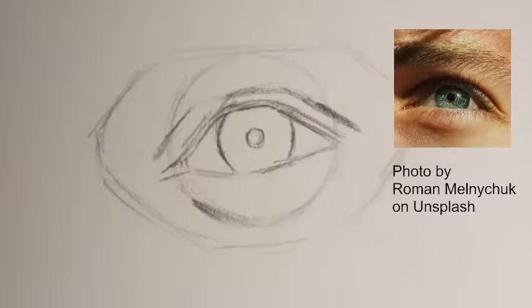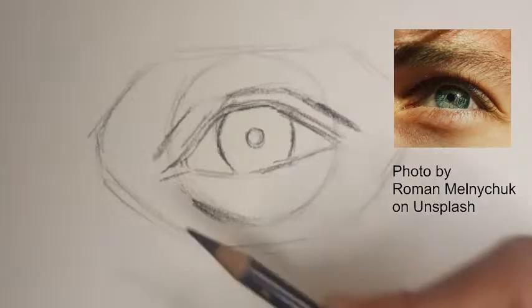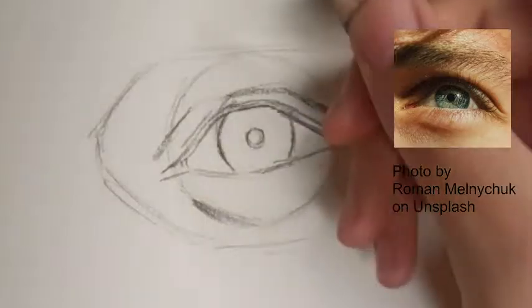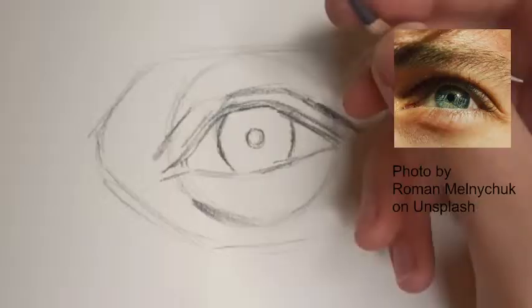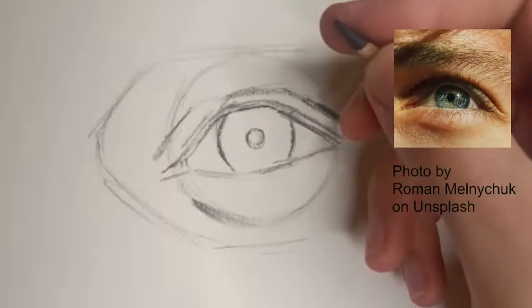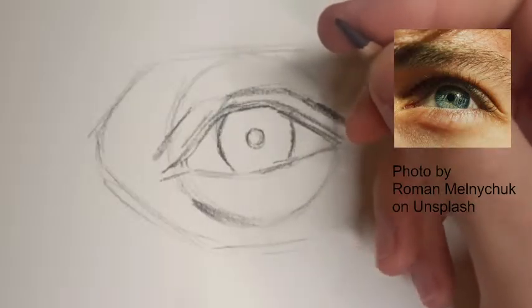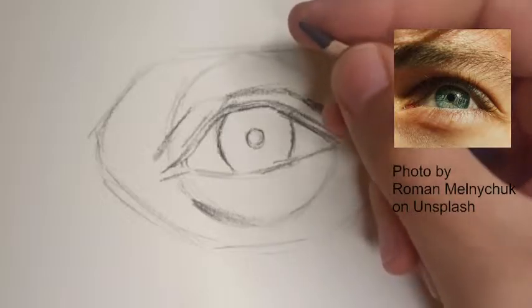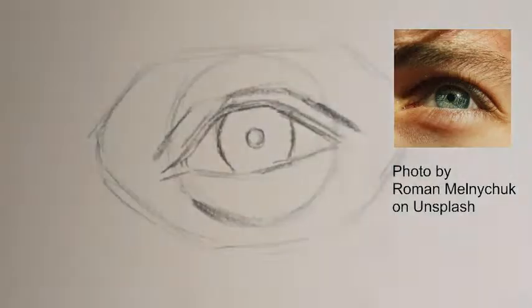Okay, now let's move on to the most fun part of the drawing process, which is shading. So we have different kinds of shading techniques. I made a whole video about this on my YouTube channel about different shading techniques with pencil.